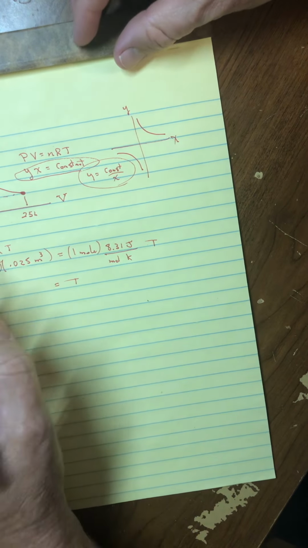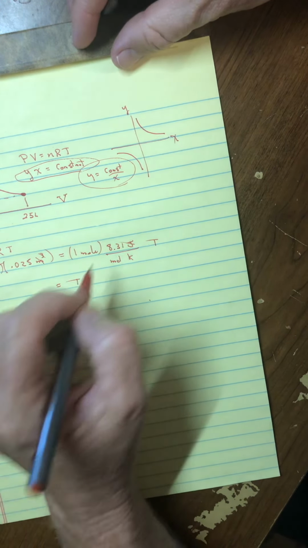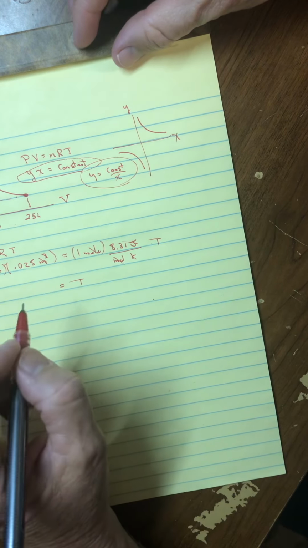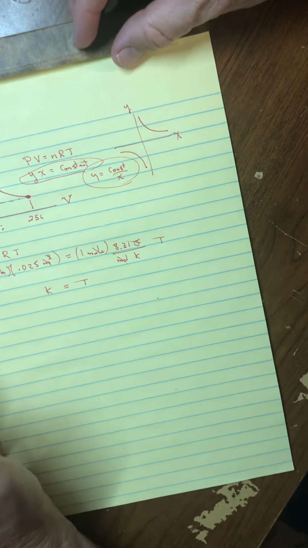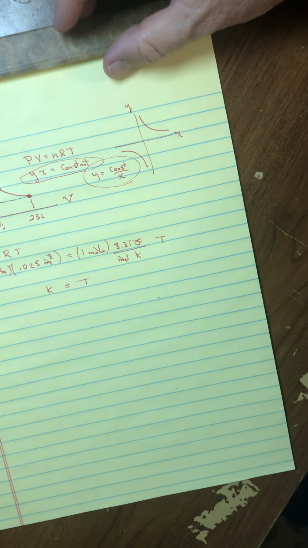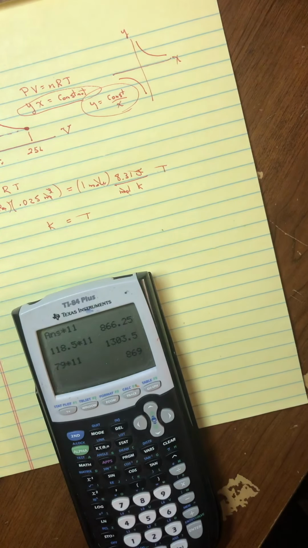As you can see, a pascal and a cubic meter make a joule, and a mole cancels with that mole, and we're going to be left with temperature in units of Kelvin. You might argue that is the final temperature, but it's a constant temperature, so it's also the initial temperature.